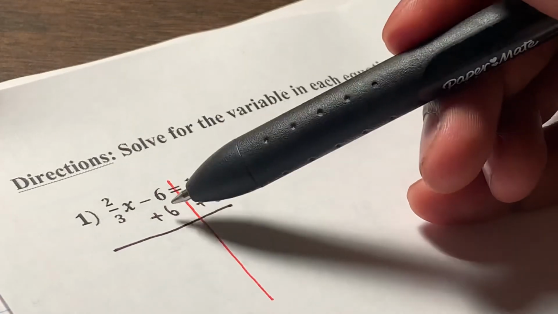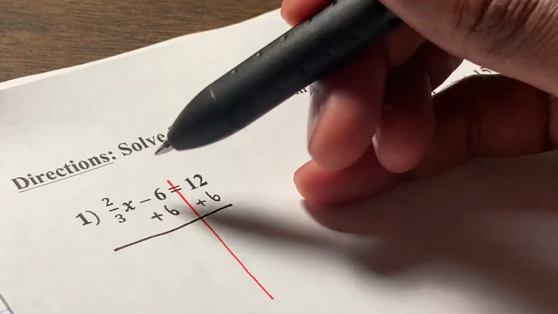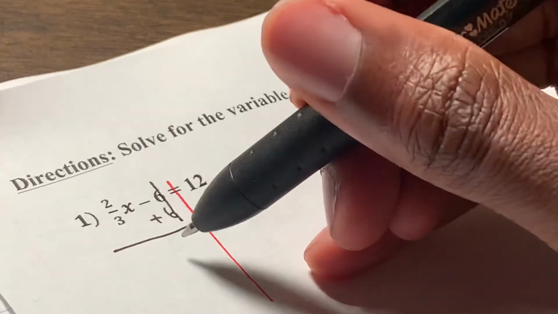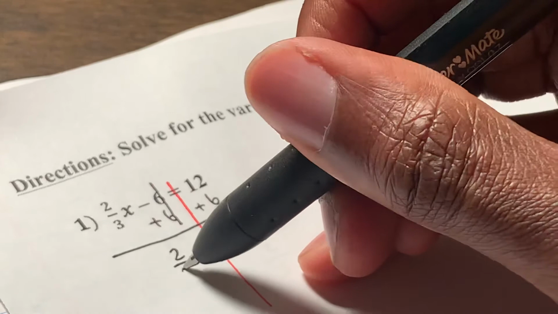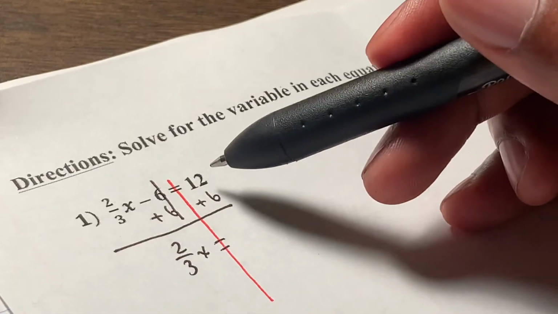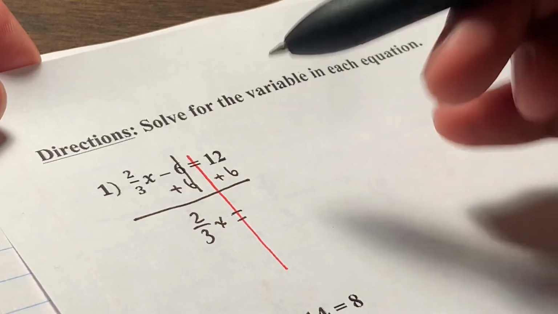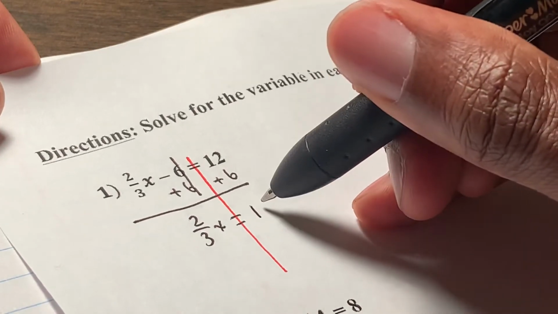Draw that line across. These two 6s will cancel because the signs are different, but the term is the same. Very good. I drop the 2/3 x. I drop the equal sign. And now I have $12 and I have another $6. So altogether I have $18.